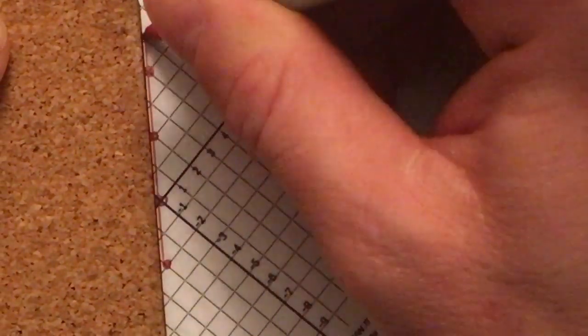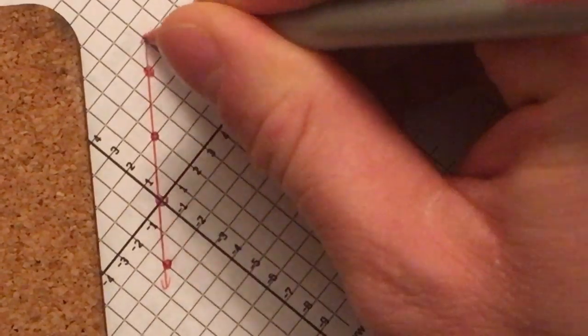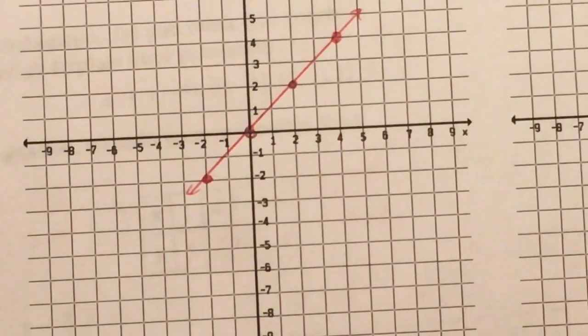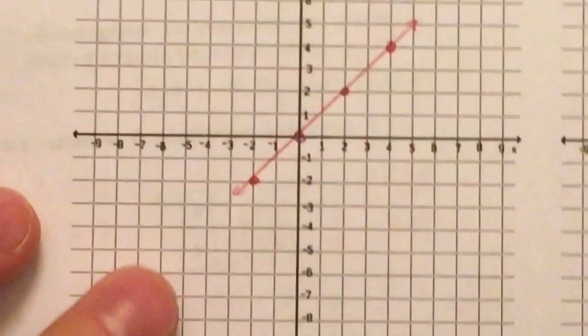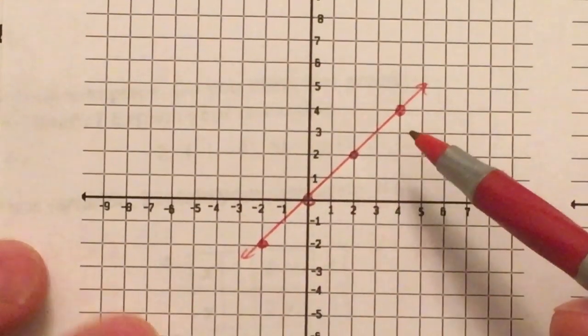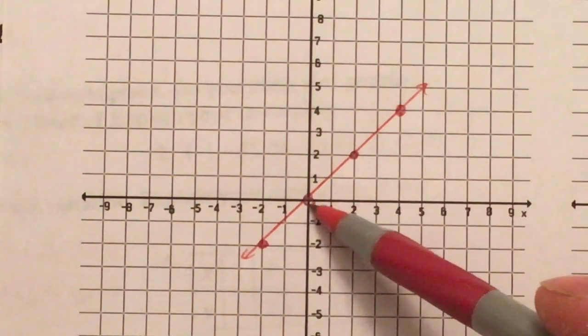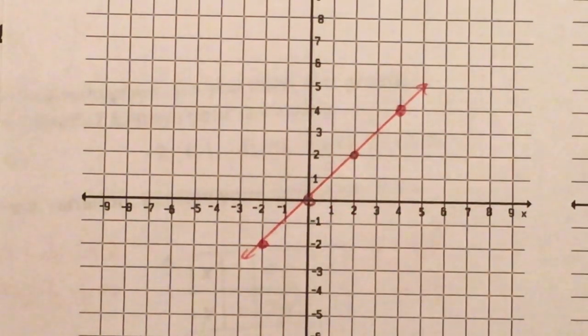Yeah, this is going to have direct variation because x and y can be multiplied by the same thing. Hang on. First of all, if you look at the graph, it's a straight line. That's first. Second of all, it goes right through the origin. It goes through 0, 0. And if it does those two things, then yes, you're good. It shows direct variation, otherwise known as a proportion.